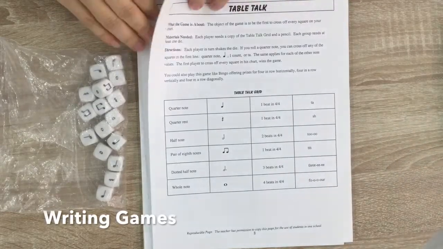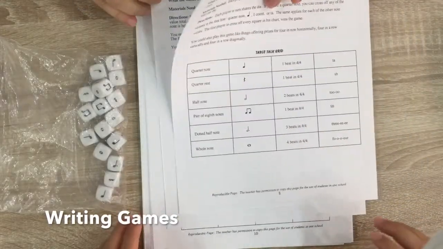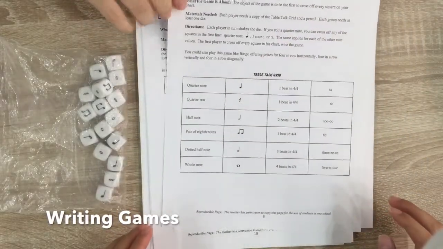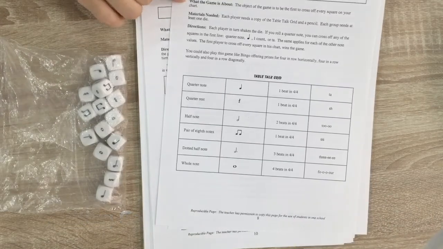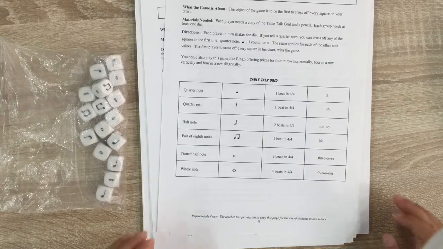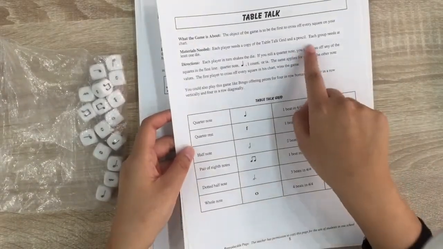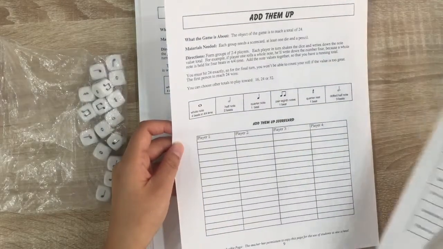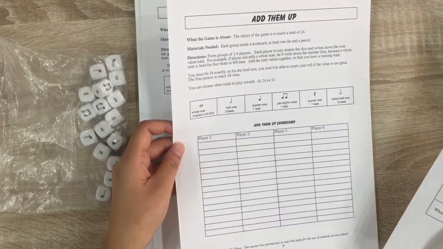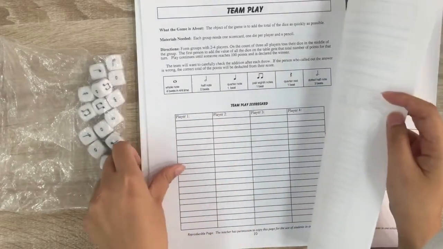For each of the games, it's written what the game is about, the materials needed, and directions. In some games, you will need a pencil to write down.